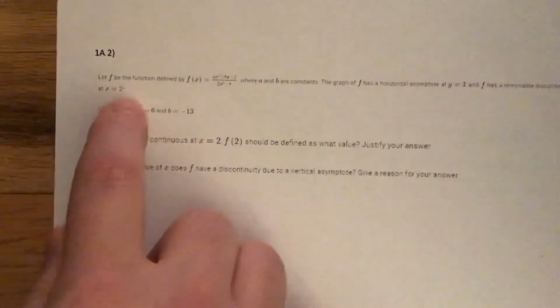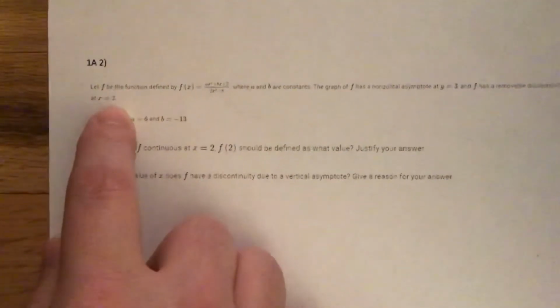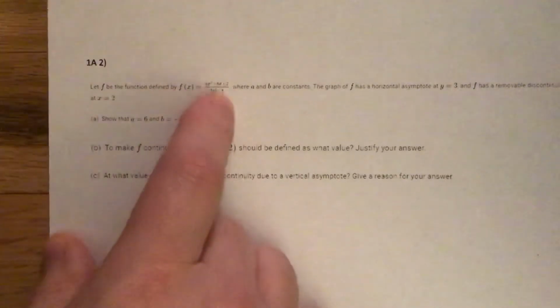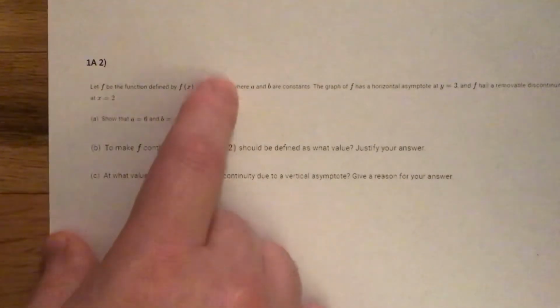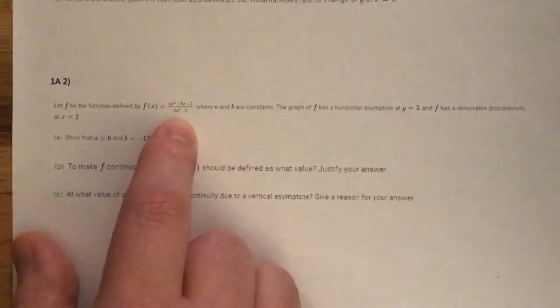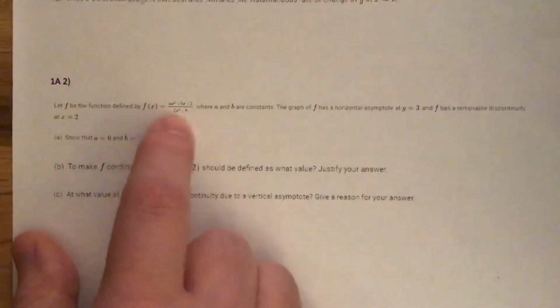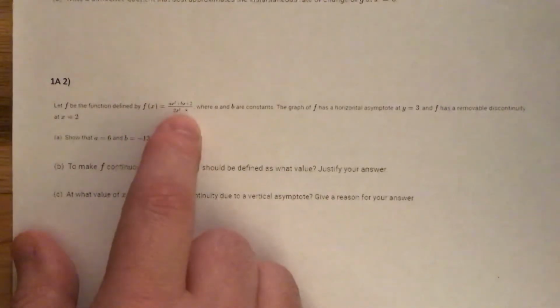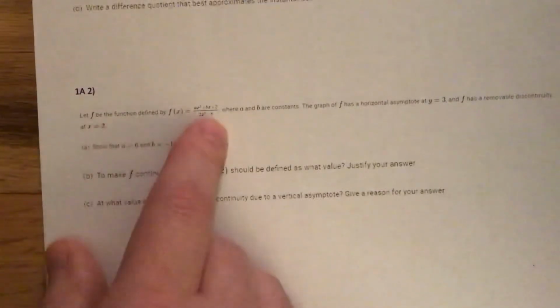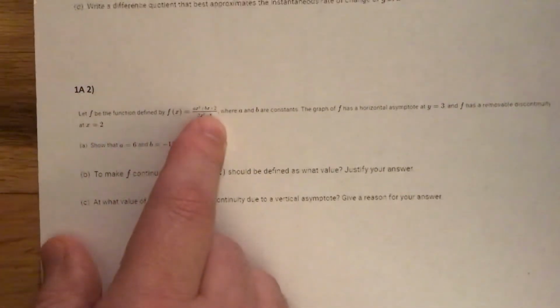The removable discontinuity at 2 means basically we should be able to factor out a 2 in the top and bottom. Basically it means x minus 2 is a factor of the top and bottom. Looking at this equation, x minus 2 is definitely a factor of the bottom. If you factored this out, it'd be 2 times x squared minus 4, which would be 2 times x plus 2 times x minus 2. So it's definitely a factor of the bottom. It also needs to be a factor of the top in order to be removable. That way we could cancel it off.